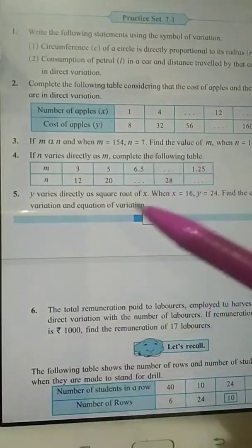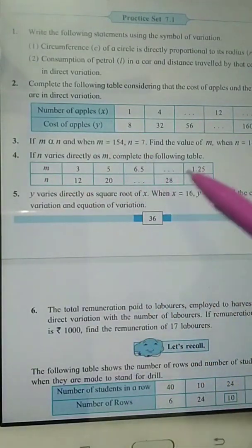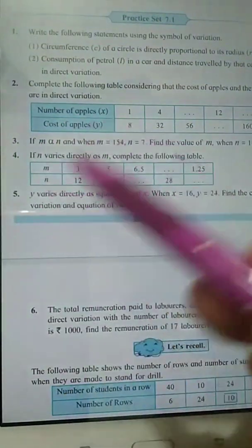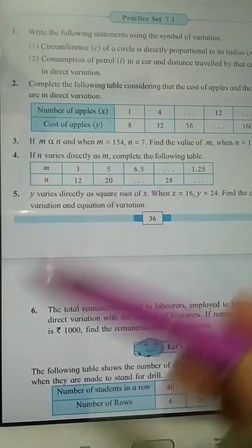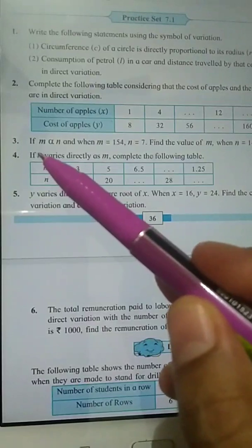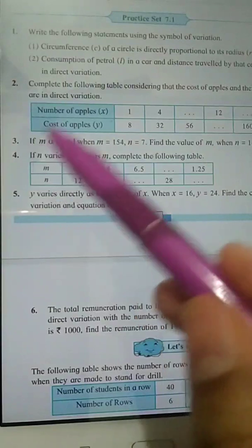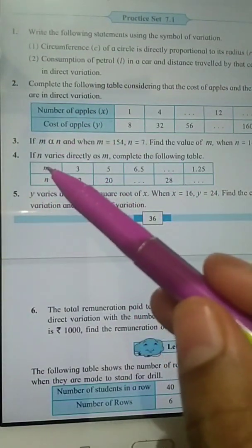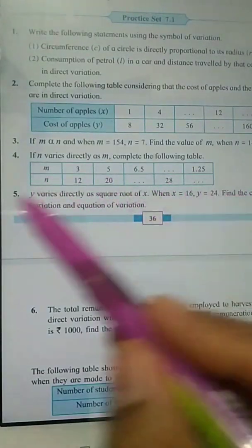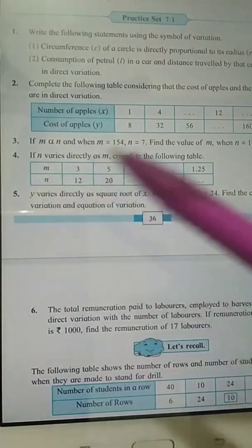Now we move on to the fourth question. If n varies directly as m, complete the following table. n varies directly as m or m varies directly as n makes no difference. You can write it either way, but as you are writing, you divide accordingly. If you are writing n first and then m, so n upon m. If you are writing m first and then n, m upon n. Now here they have written m first and then n. So we will go according to the table given here. This table we will draw. So first draw this table and try to do it on your own and then check the answers with me.